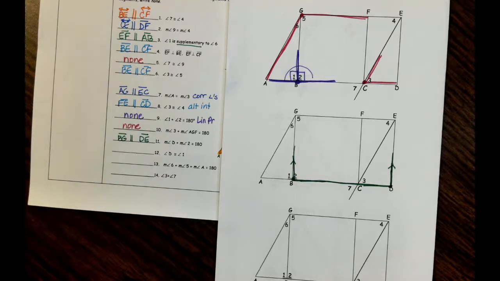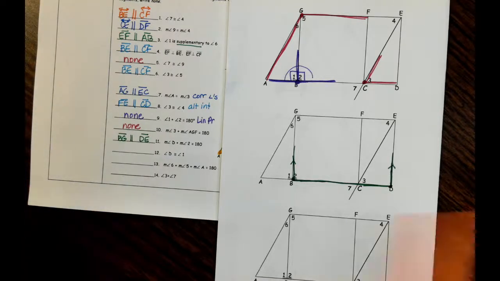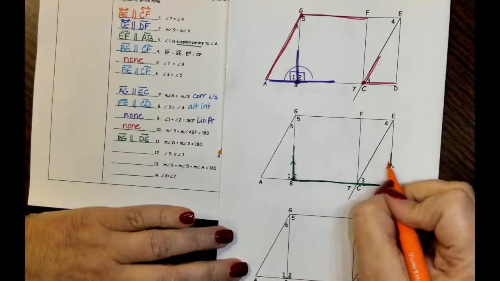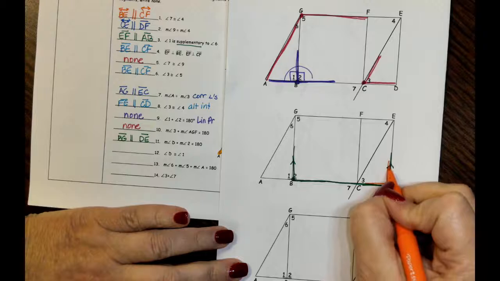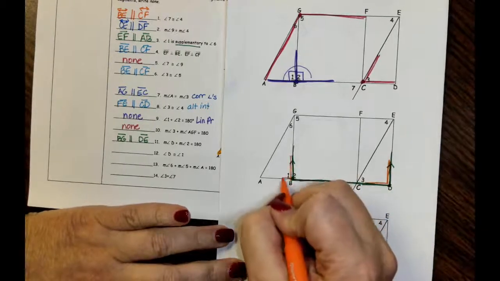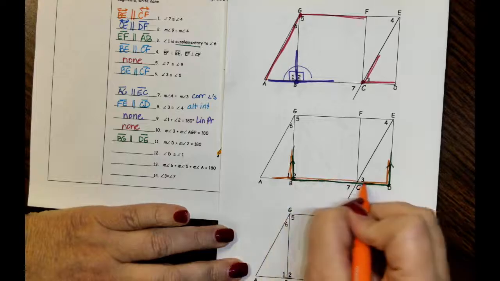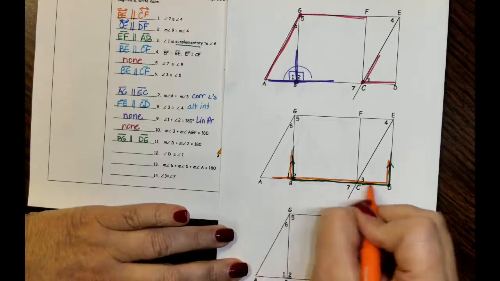Okay, angle D is congruent to angle 1. Here's angle D again, and here's angle 1. Connect those vertices together if you can. I can.